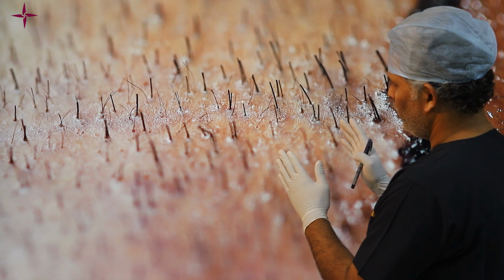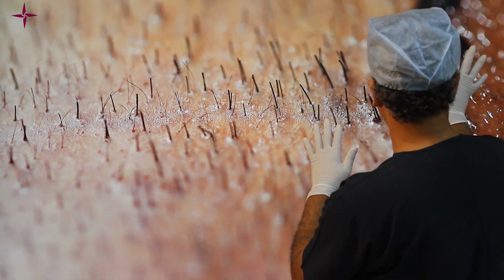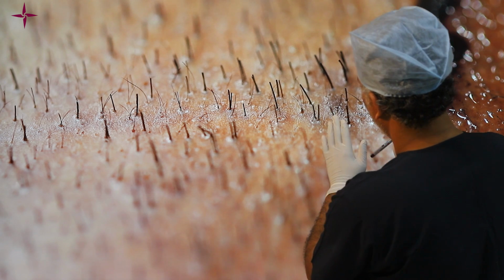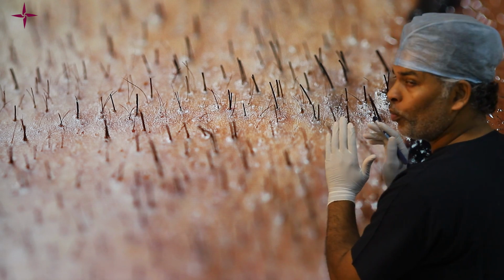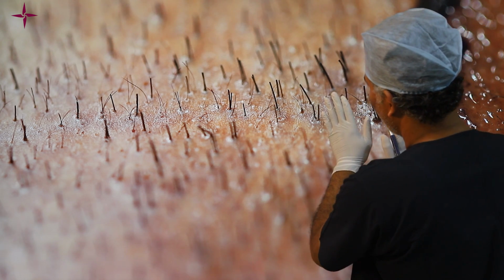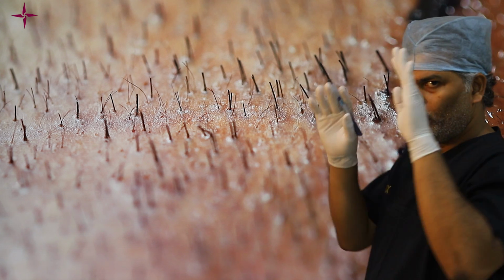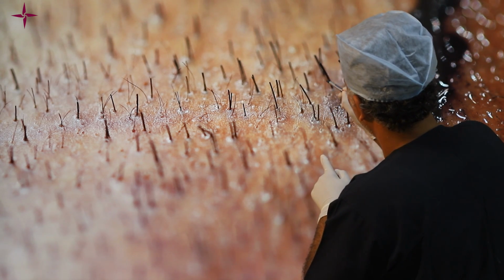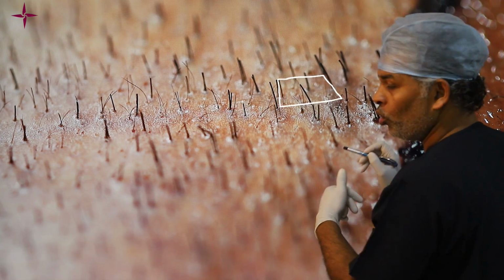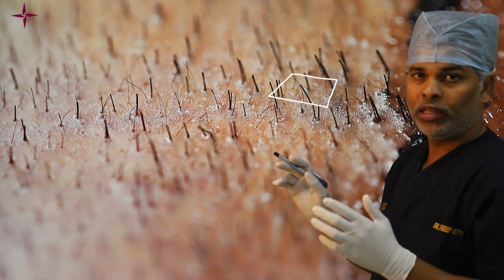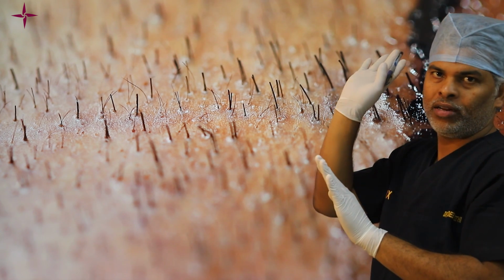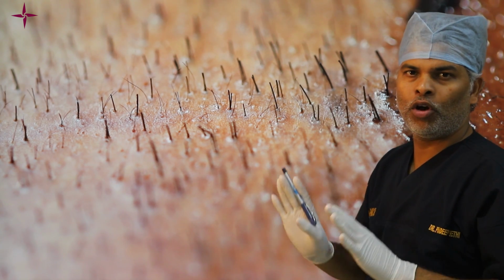This is the picture which is just behind the hairline zone. If you see these transplanted hair, they are not only almost perpendicular to the skin, but some of the hair are moving backward, like they are going back. That angle would be around 110 and 120 degree, and I'll show in the next picture. You will see that sometimes they have gone up to 130 degree also, like moved back. So how to avoid all those things?